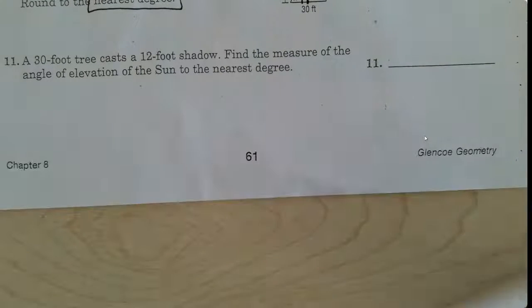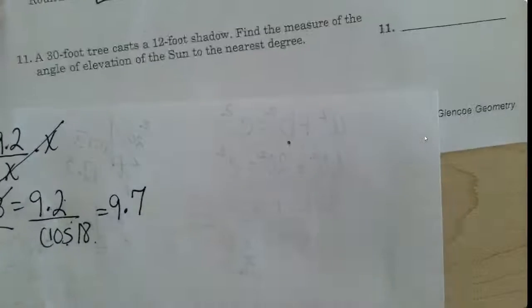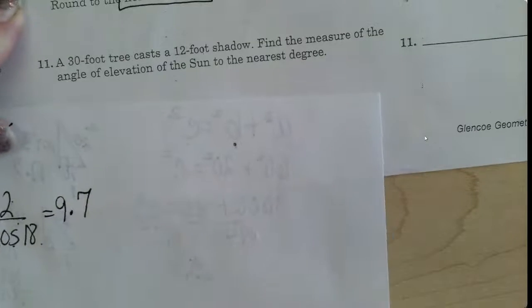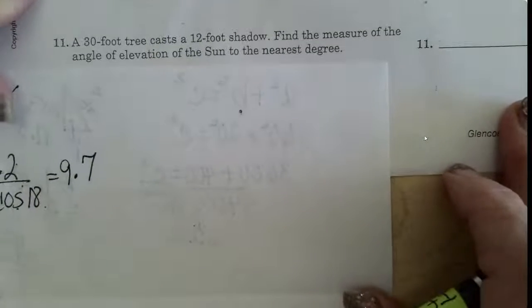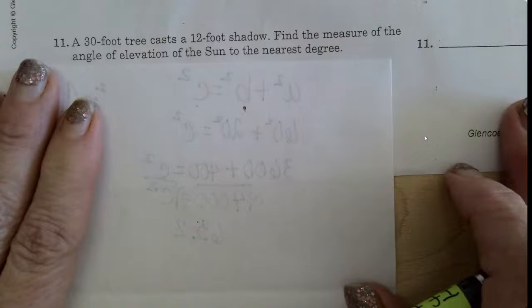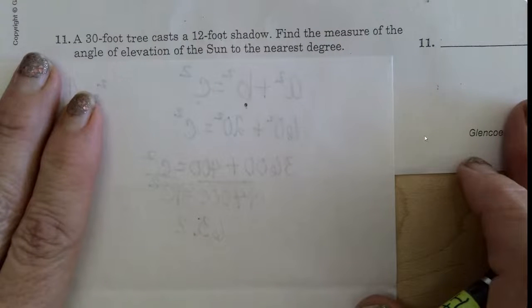Okay, number 13 or 11. Where did I get 13 from? I have no idea. Number 11. A 30-foot tree cast a 12-foot shadow. Find the measure of the angle of elevation of the sun to the nearest degree.